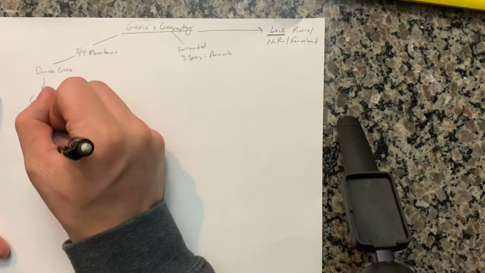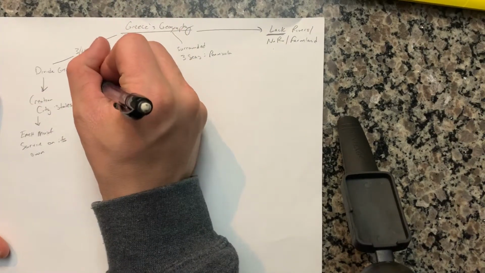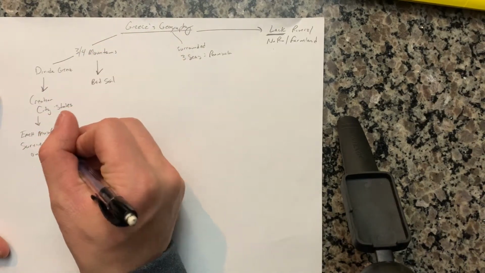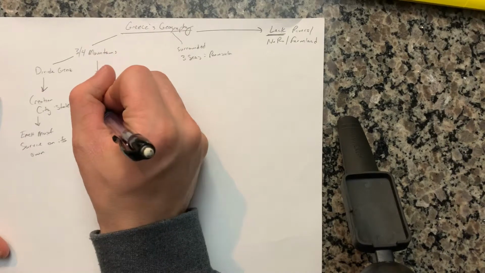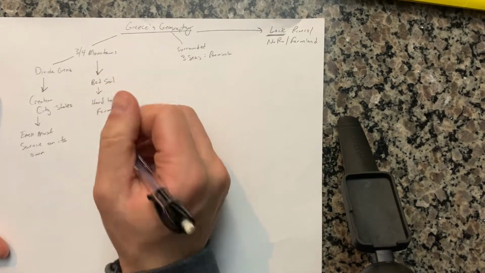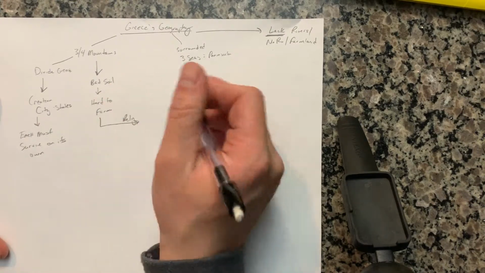And we know because of this that Greece is lacking good soil, which is going to make it difficult for them to be able to farm. So it's hard to farm, which means they need to rely on trade.